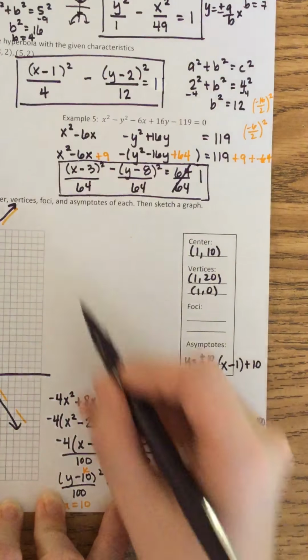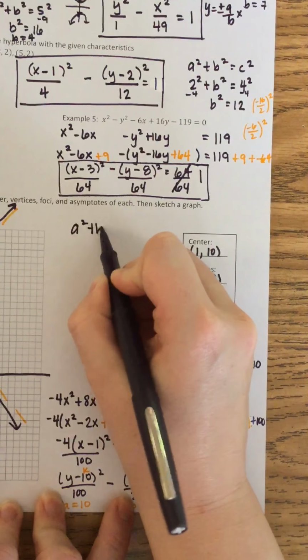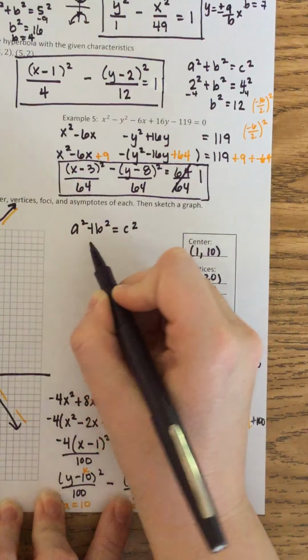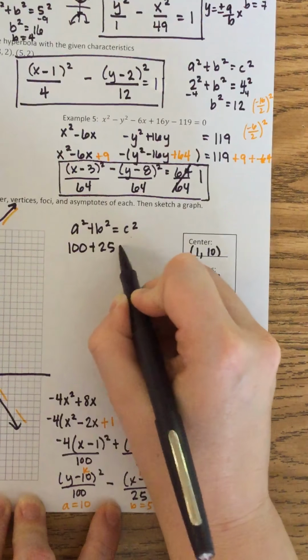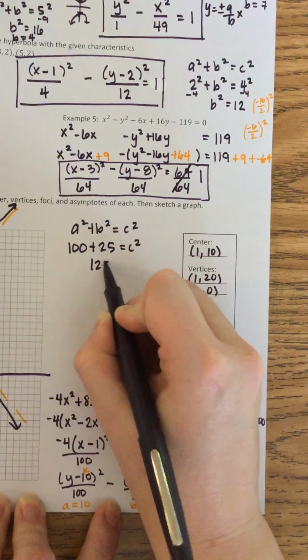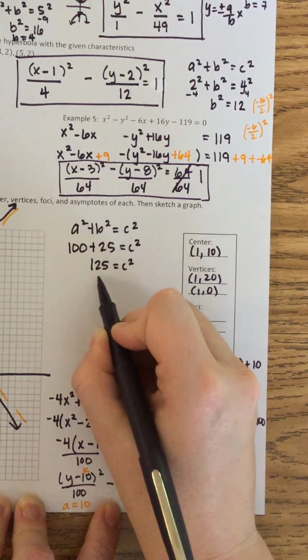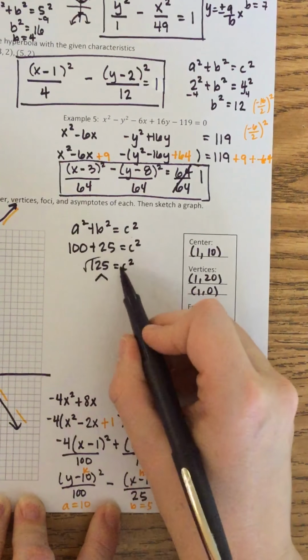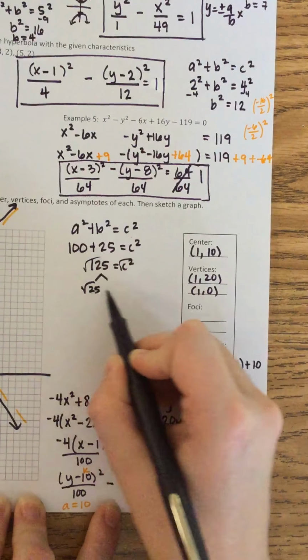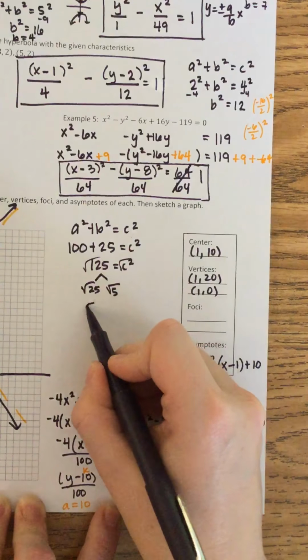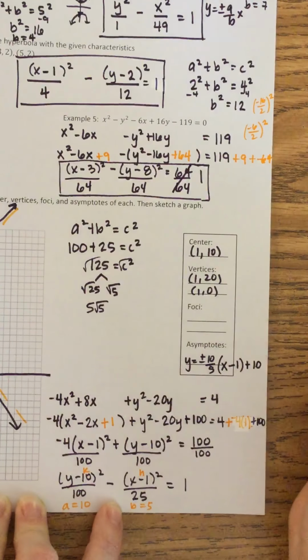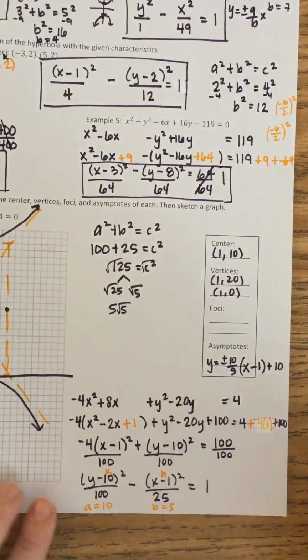And then the foci we can get by doing a squared plus b squared equals c squared. So a squared is 100, b squared is 25, so that's 125. If we simplify that, because we're taking the square root, that would be the square root of 25 times 5, which would be 5 root 5. Which direction will we be going that amount?